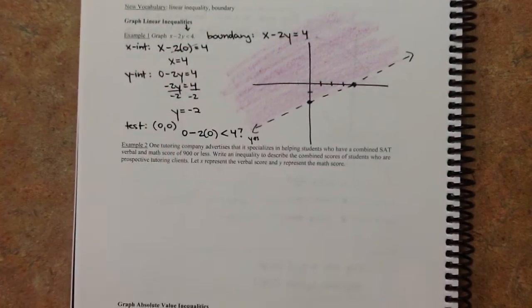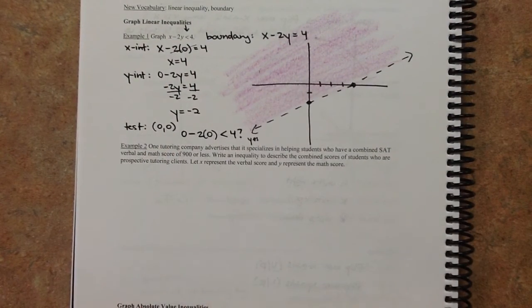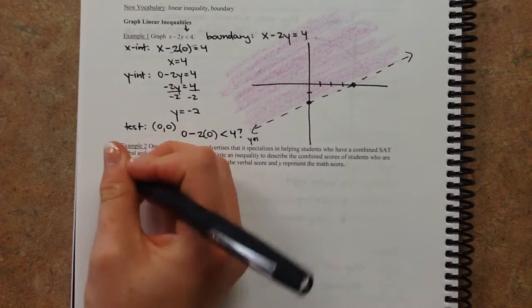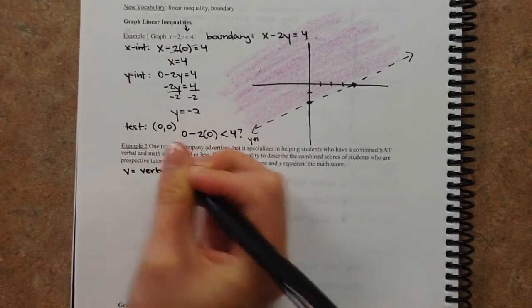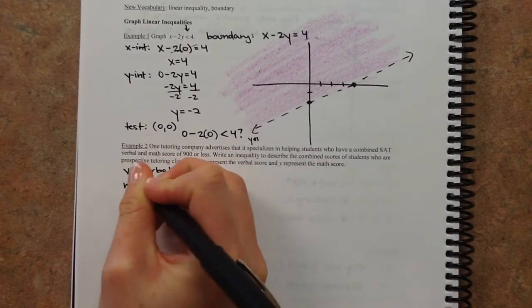Okay, let's do a word problem here. One tutoring company advertises it specializes in helping students who have a combined ACT score, verbal and math, of 900 or less. Write an inequality to describe the combined scores of students who are prospective tutoring clients. Okay, so we've got verbal score, so we're going to set up two variables. V for verbal, M for math. That makes sense.